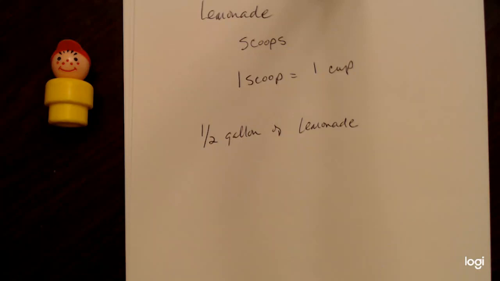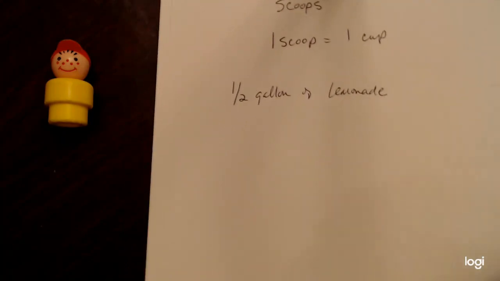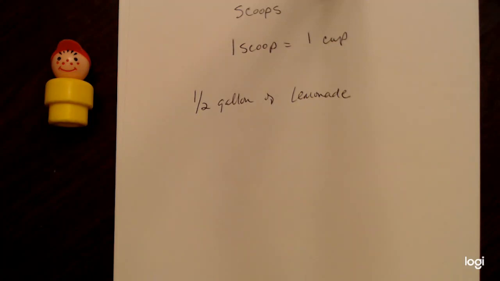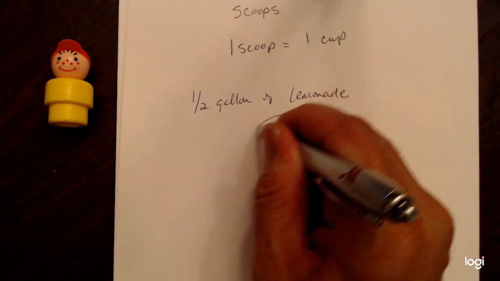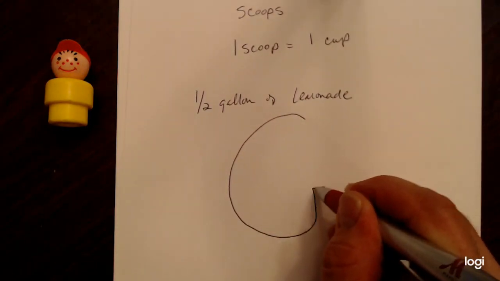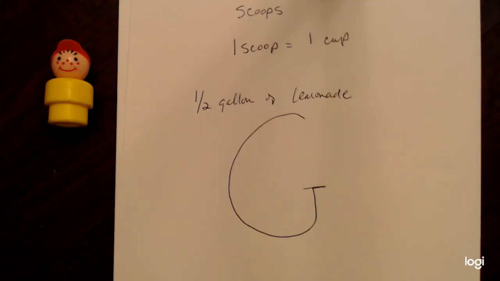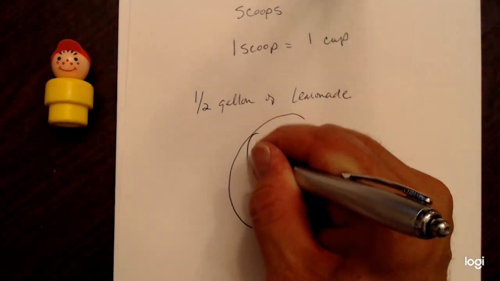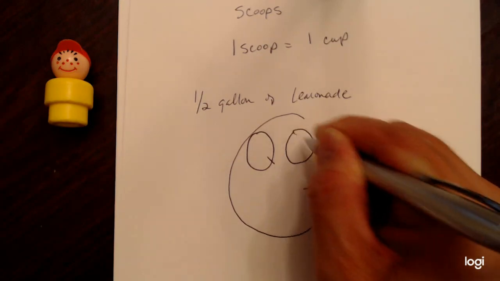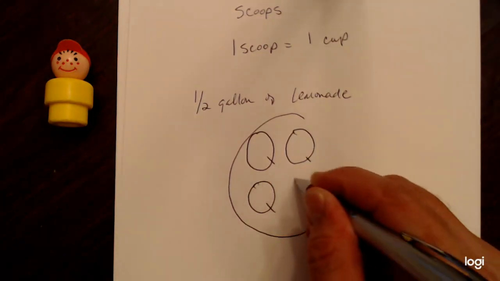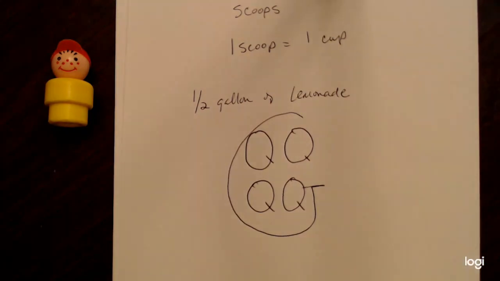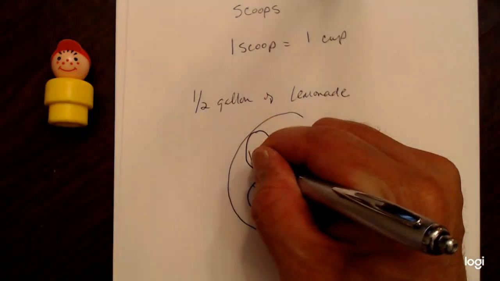All right, so I am going to show you somewhat of a little trick, and it's kind of different. I witnessed this today, and you can always use the conversions, but someone taught me this today. Imagine this is a gallon, G. A gallon is made up of 4 quarts. Now, a quart is made up of 2 pints.